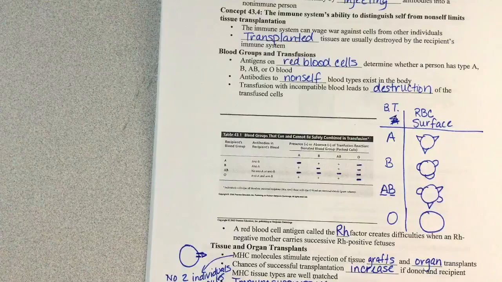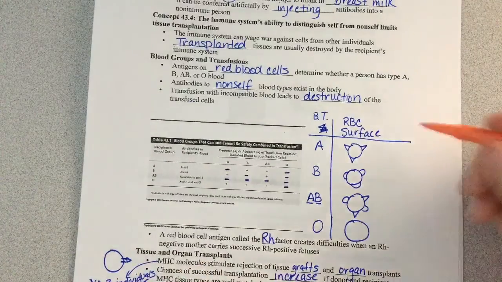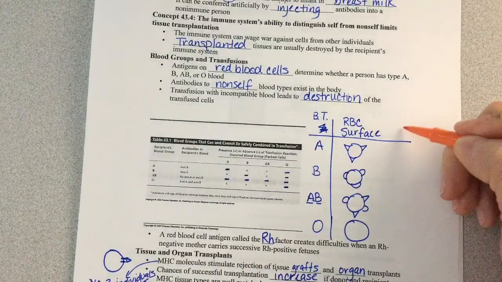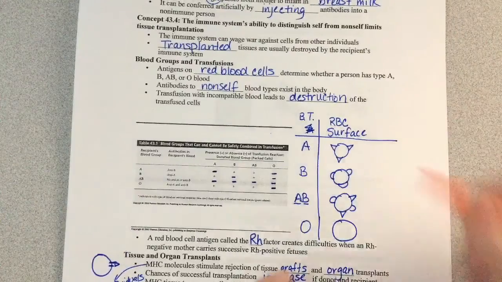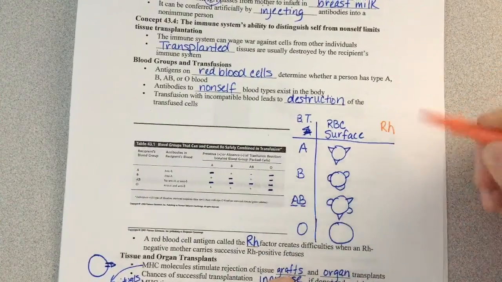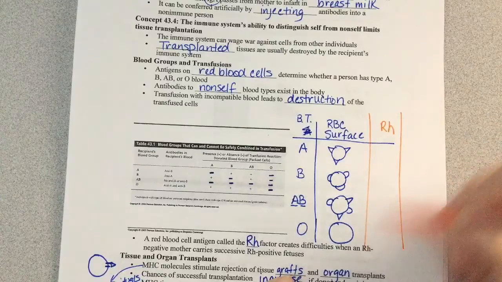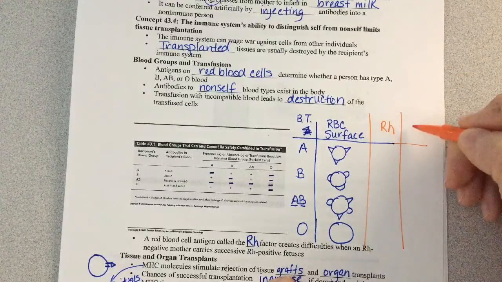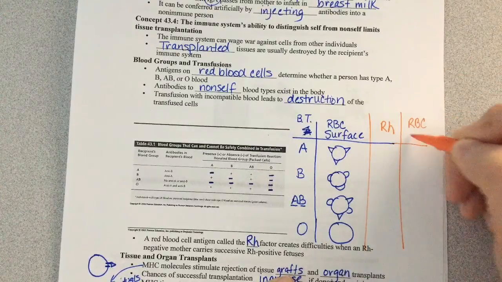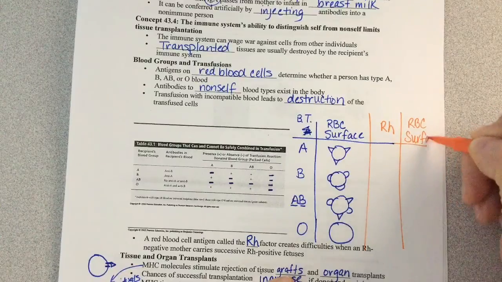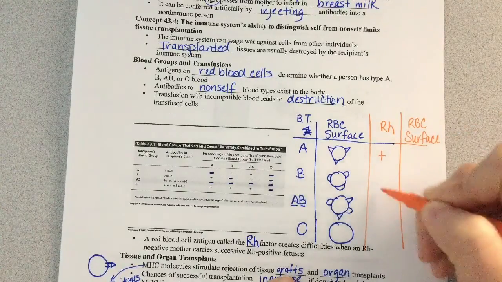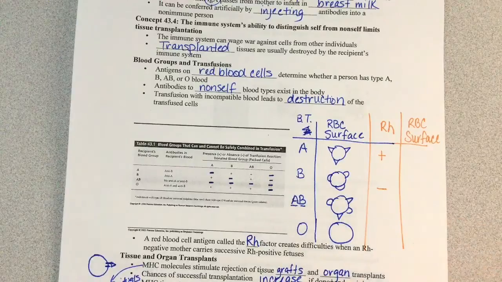So the Rh factor, let's make another chart here, and so we have Rh and the red blood cell surface. For Rh, that's either positive or negative. This is controlled by another set of genes.